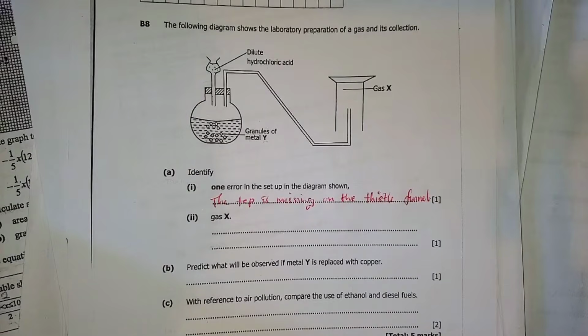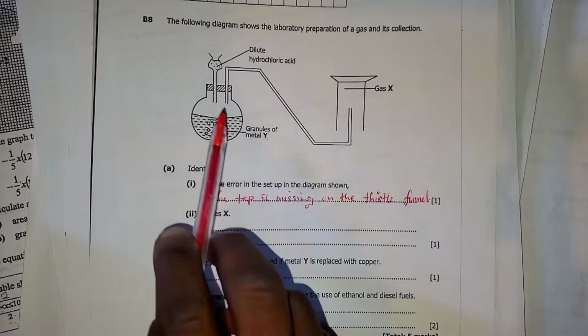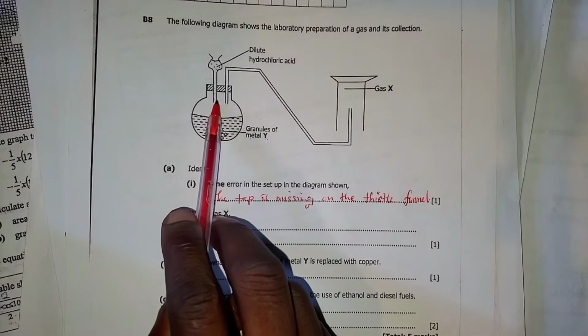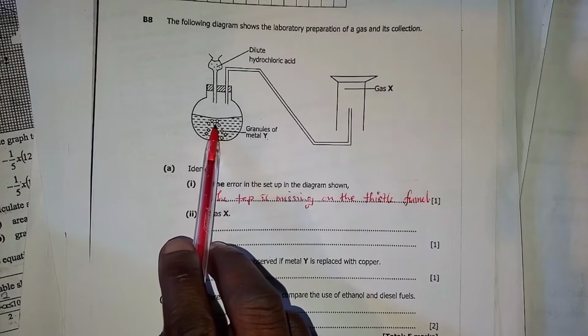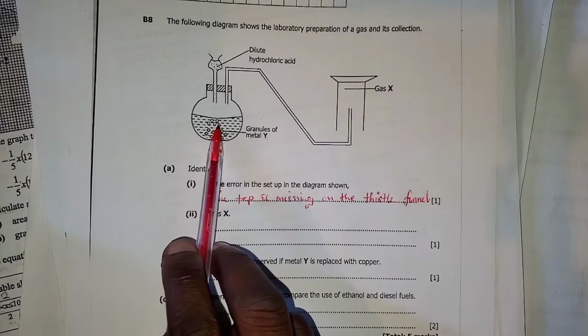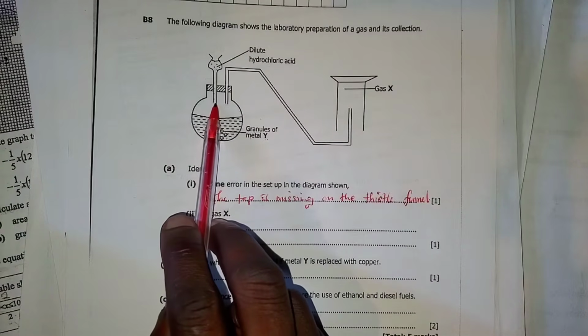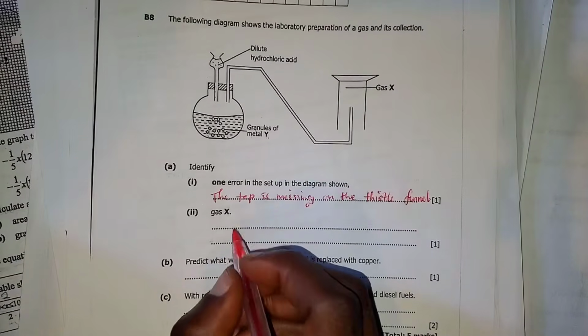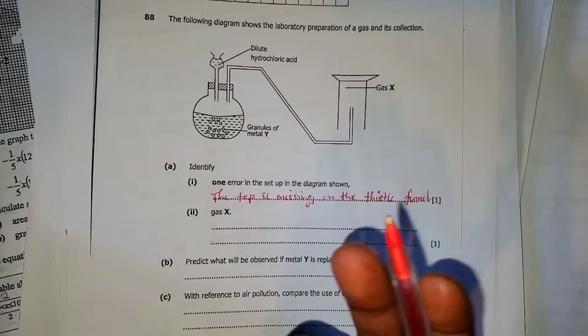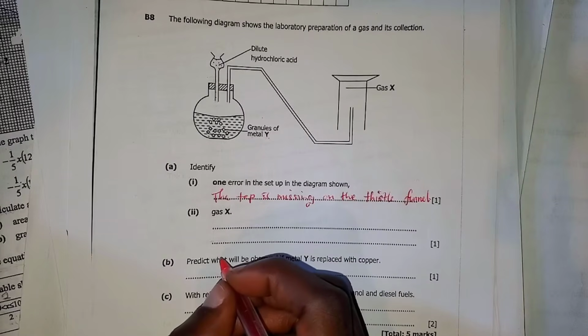If you've noticed, there is also another error here. This funnel is not dipped into the reacting substances here. It just ends here. Anyway, since we've already discovered one error, we can proceed.